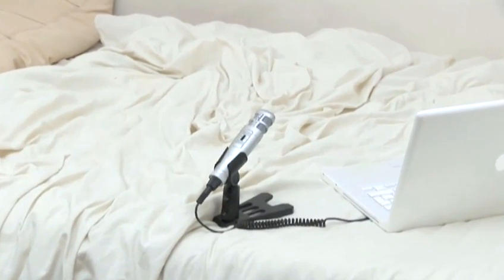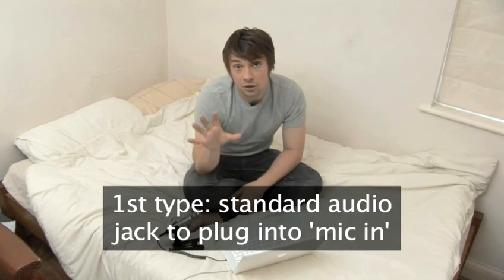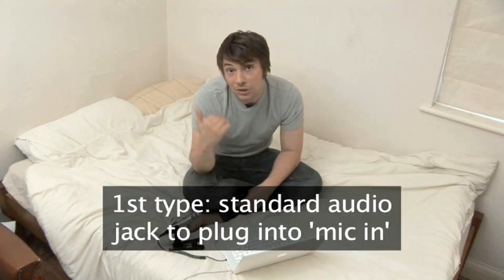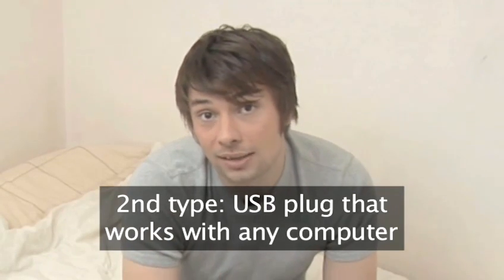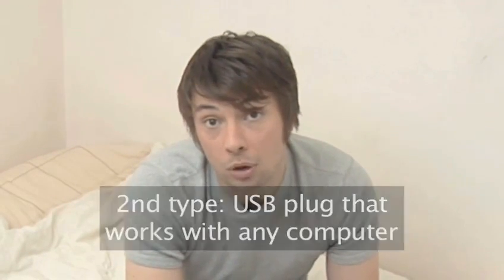Now, microphones come in two flavours. The first have a standard audio jack at the end, and this will plug into the mic in socket on almost any Mac and many PCs. But you might also want to consider a microphone that has a USB plug at the end. Not only are these easier to set up, but obviously they're compatible with any computer that has a USB port. The only disadvantage is that they can be harder to find in the shops. With your mic plugged in, you're ready to start recording.